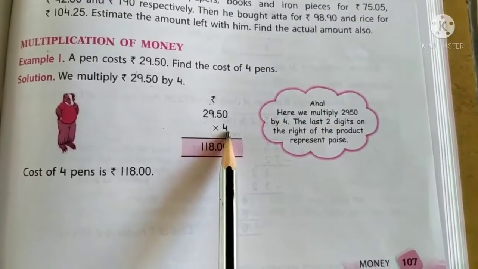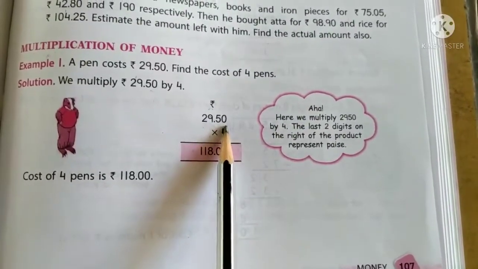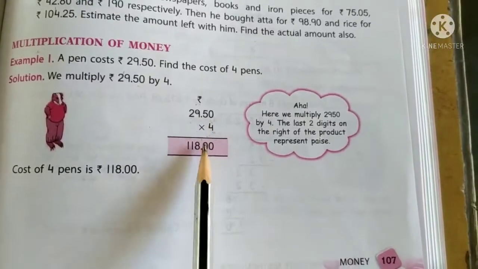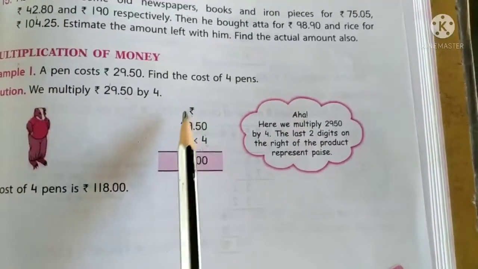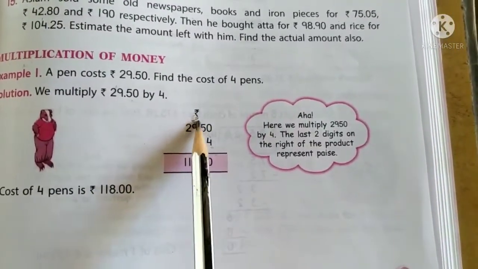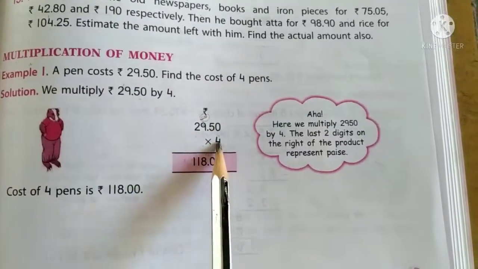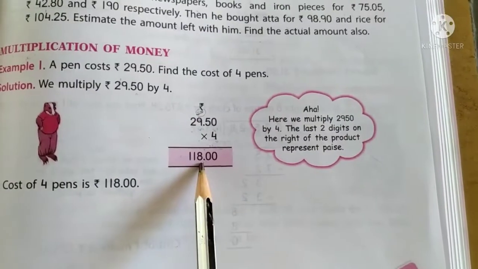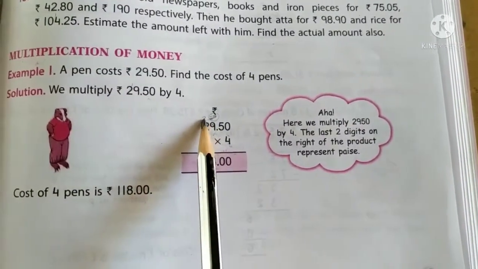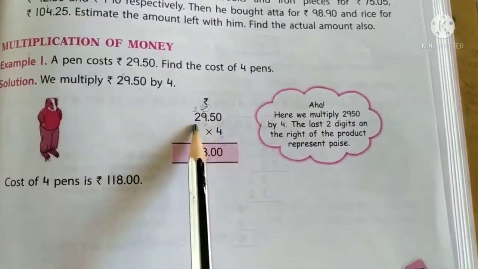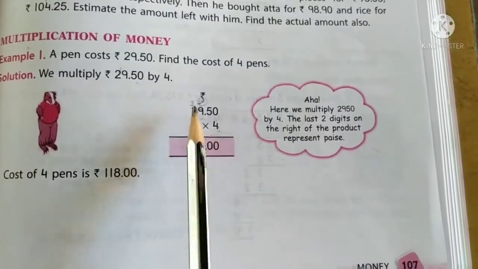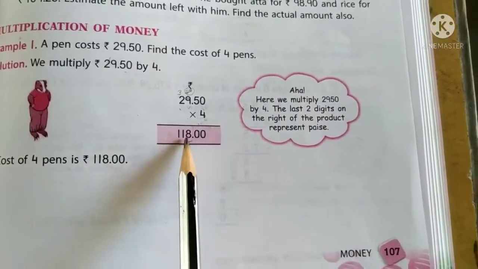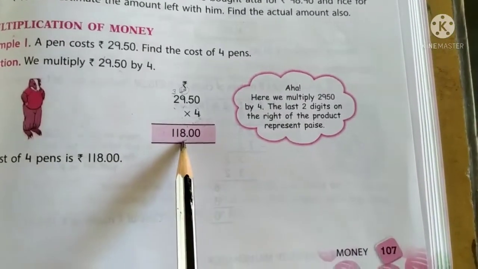Okay, we start multiplication by ones place. 4 zeros are 0, 4 fives are 20. We write 0 here and 2 is carried over here. 4 nines are 36 plus 2, 38. We write 8 here and 3 is carried over. 4 twos are 8, 8 plus 3 is 11. So the product is 118 rupees.